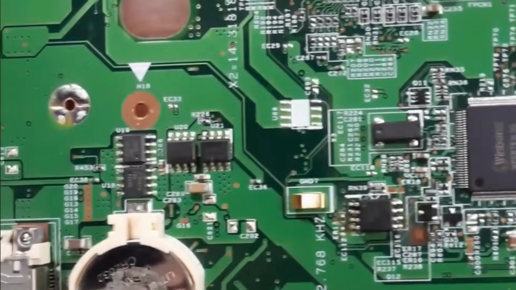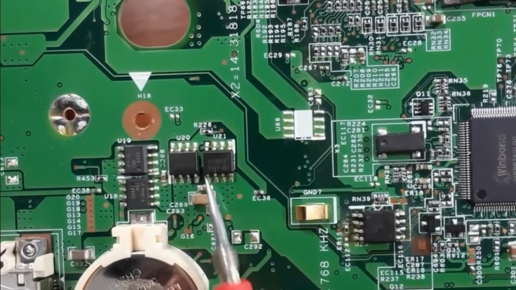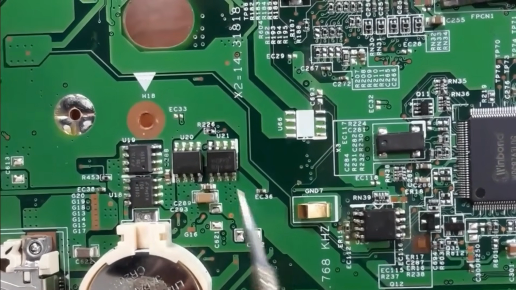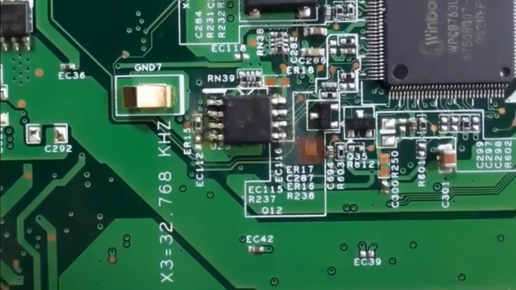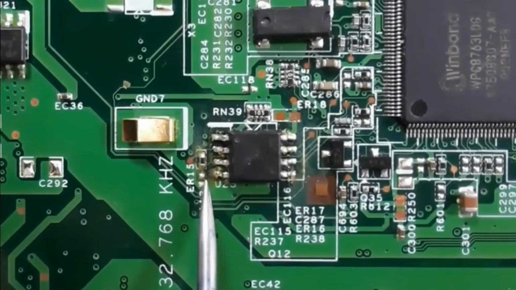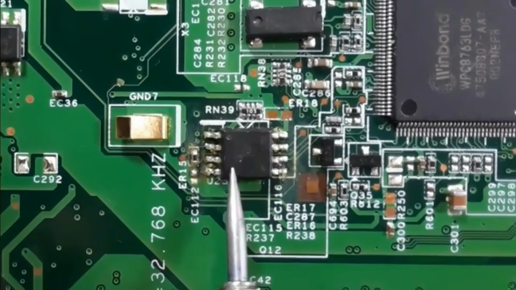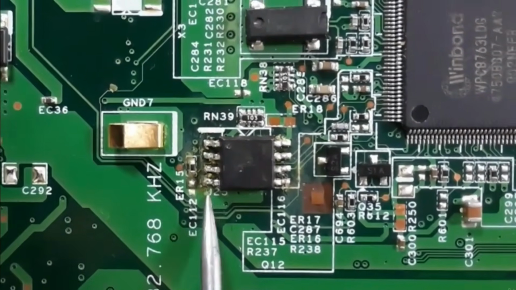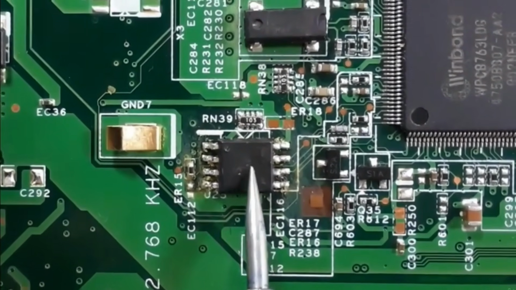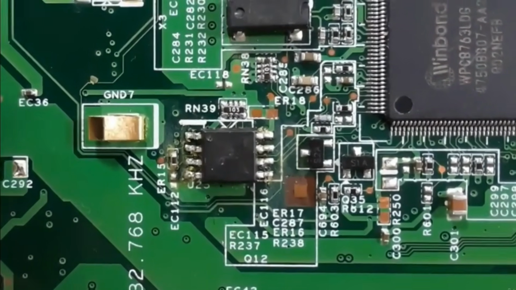Do you see the difference between the BIOS and ICs or MOSFETs? Always the BIOS is bigger. So this is the BIOS. As you can see, it seems that this BIOS was already removed from the motherboard and reprogrammed. Here there is new soldering, and here we have flux. So this BIOS is already reprogrammed.